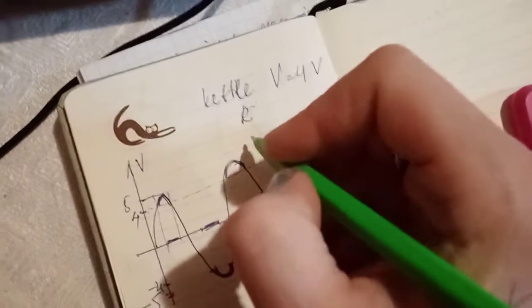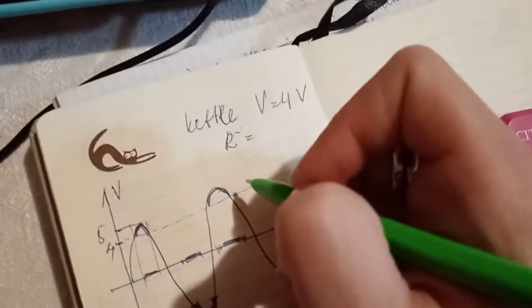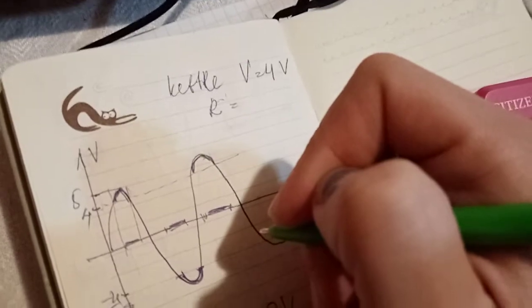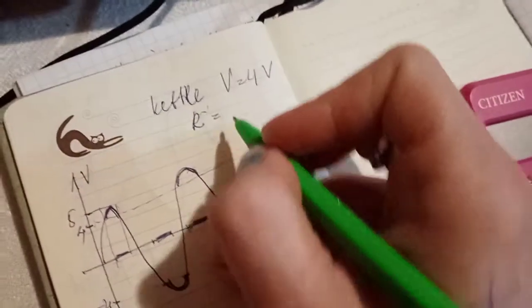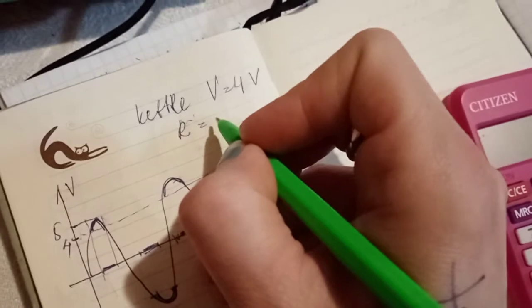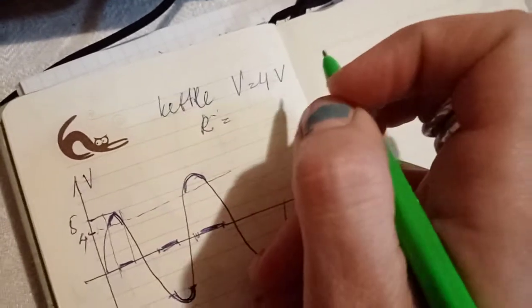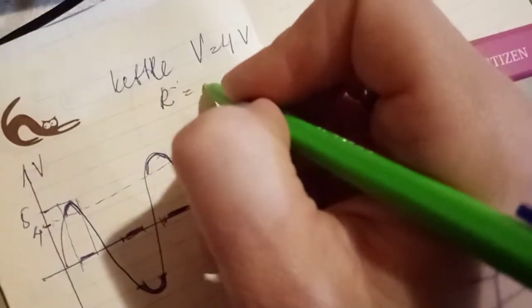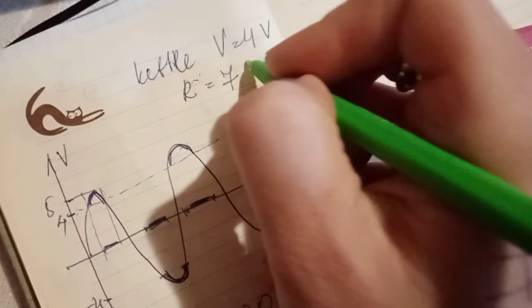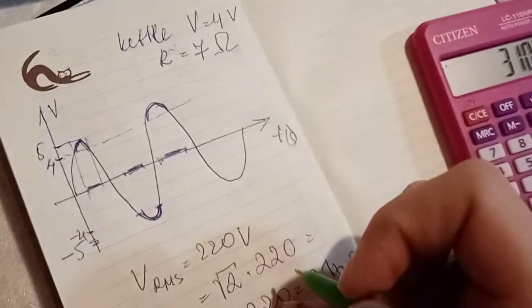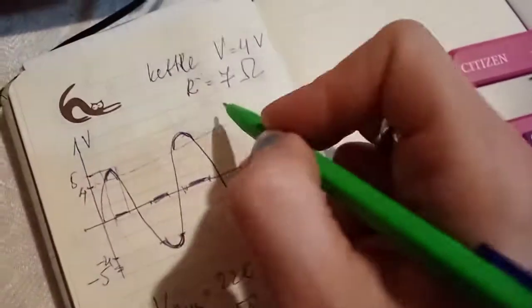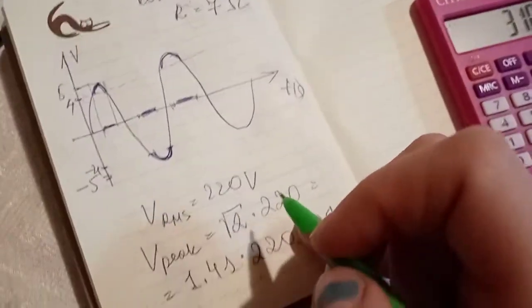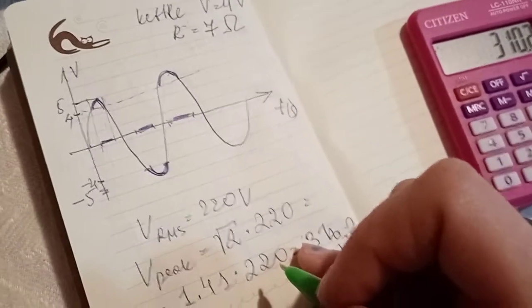We can find the current. How can we find it? For example, we need to know the resistance of the kettle. I don't know exactly the resistance of our kettles. It's difficult to just invent something. Okay, let it be 7 ohm, for example. It's just from my mind. I don't really remember the resistance of a kettle.